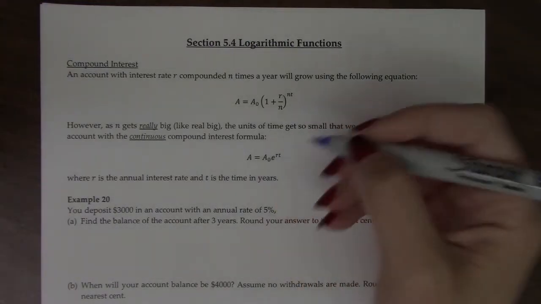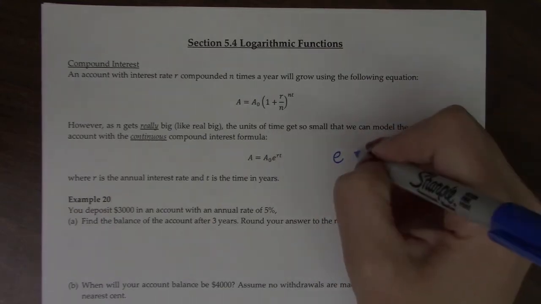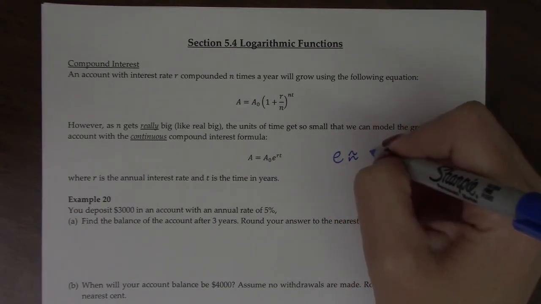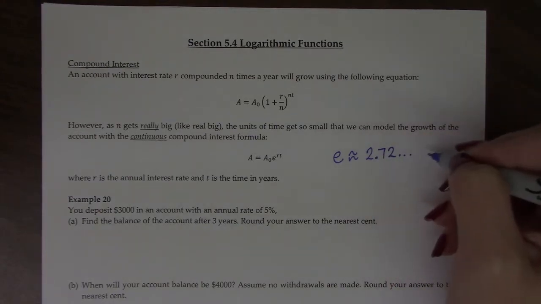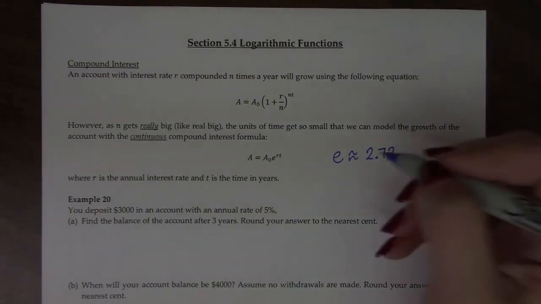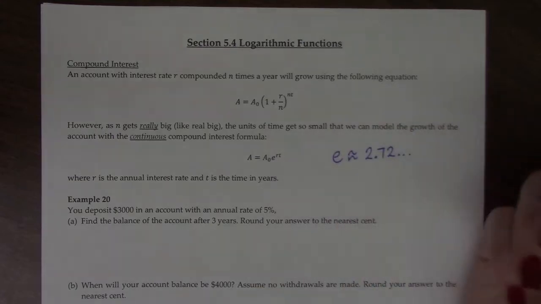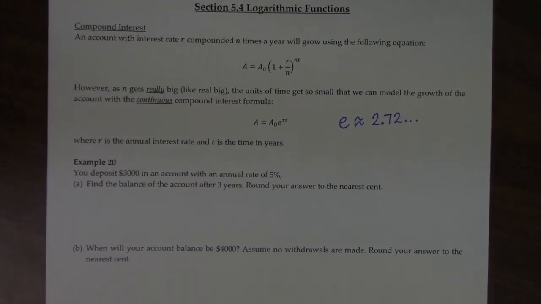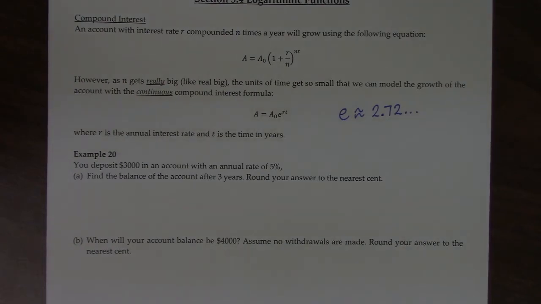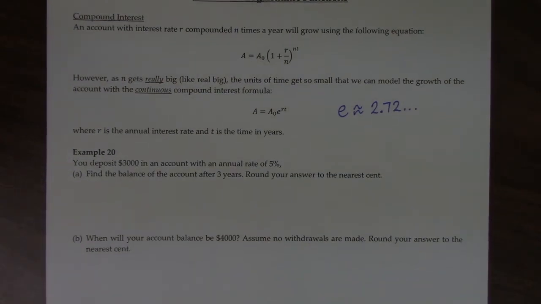So e is now the base, and e is a number that is approximately 2.72. It's an irrational number, so it just goes on forever. And so we'll always use this as the base for our continuous growth or decay functions. r is still the interest rate in decimal form, and t is still time in years.